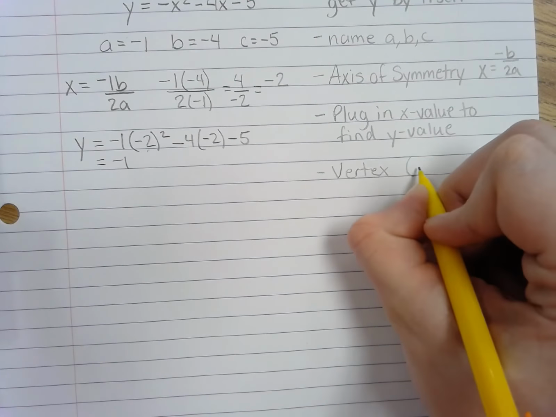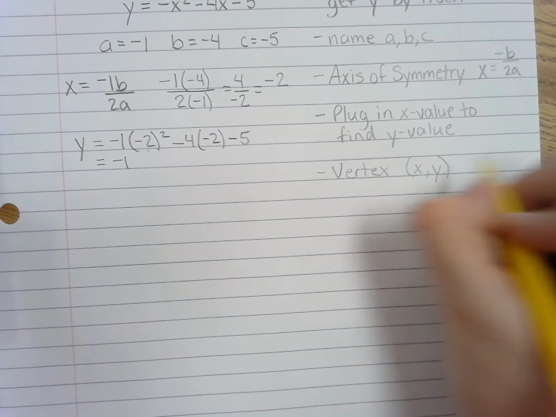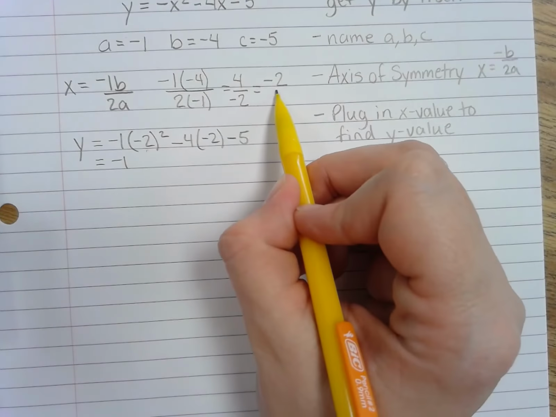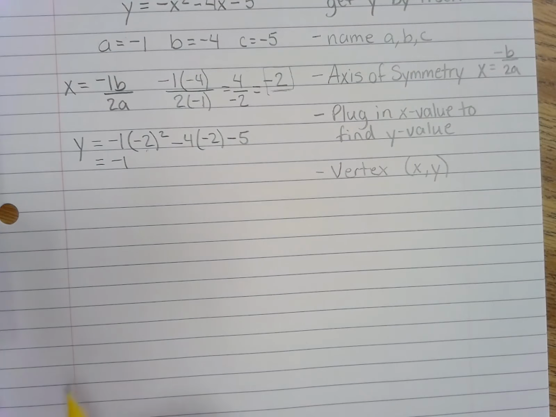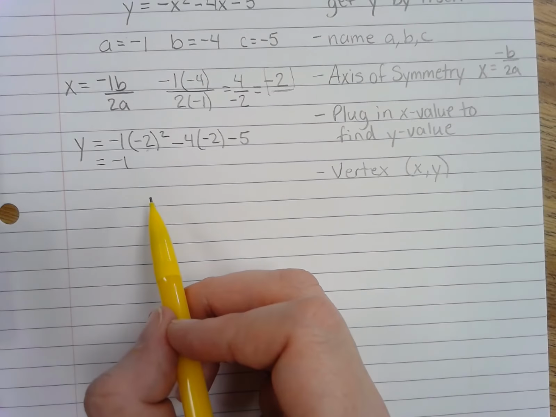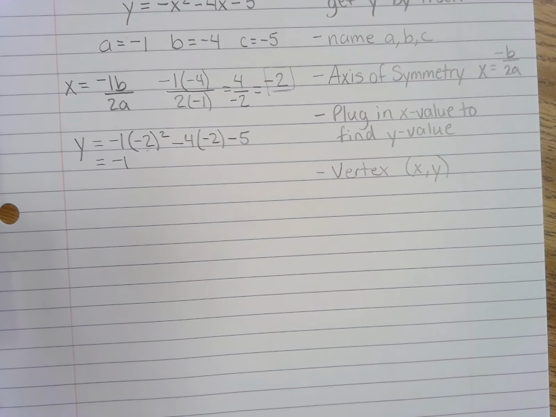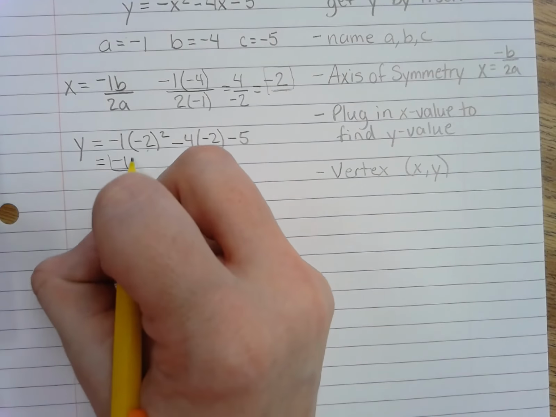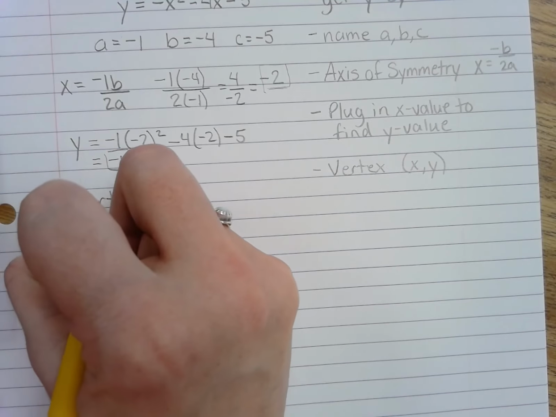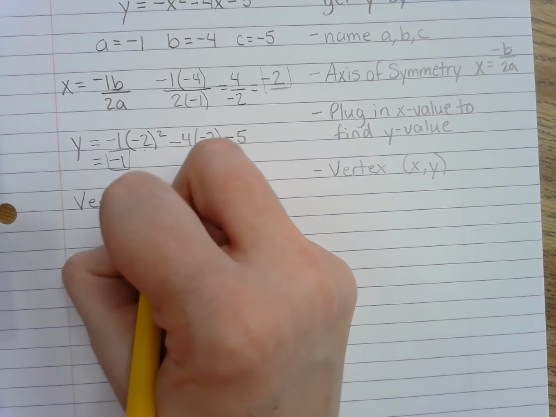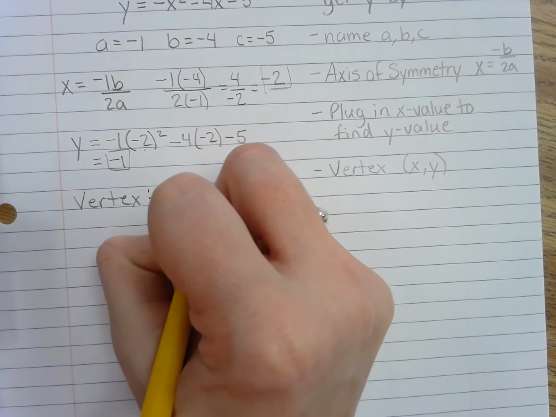Our vertex is an x, y ordered pair. So we just found here the x value. This is now the y value. So we plug that in our xy ordered pair for our vertex. Negative 2, negative 1.